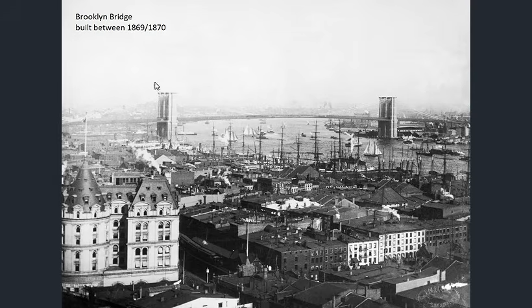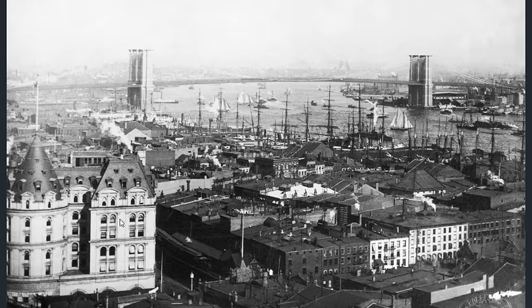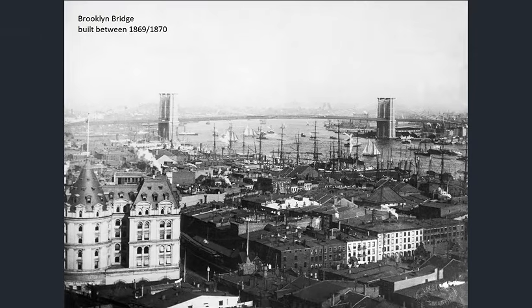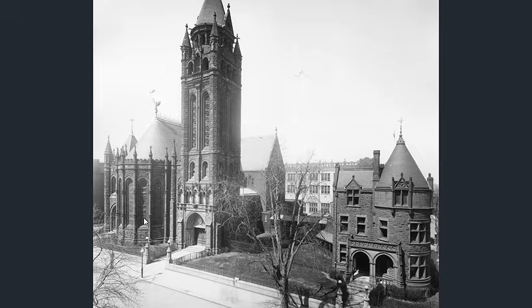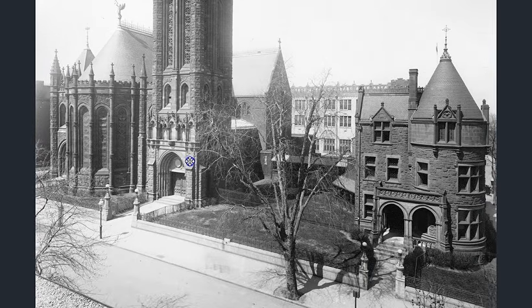Very prominent structures, these stone, I'm not even sure what you would call them, supports for the bridge itself. Also a beautiful looking structure here in the foreground. Yet another unnamed church. There's a lot going on in this photograph actually.